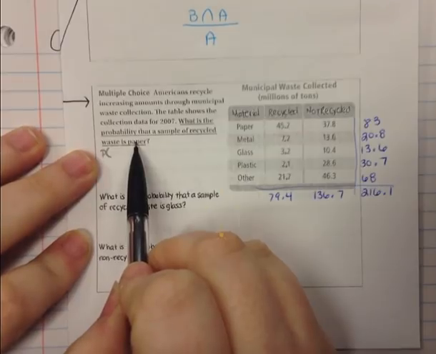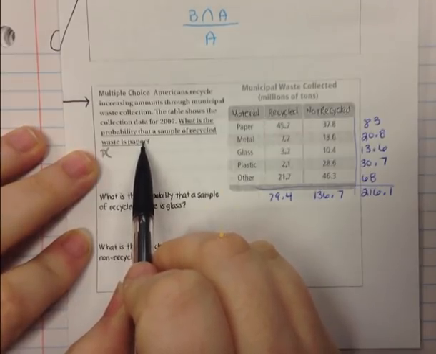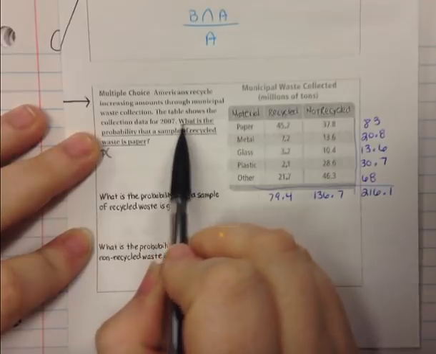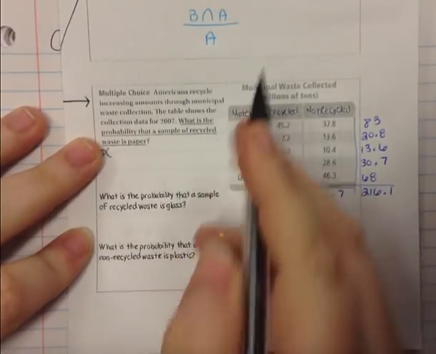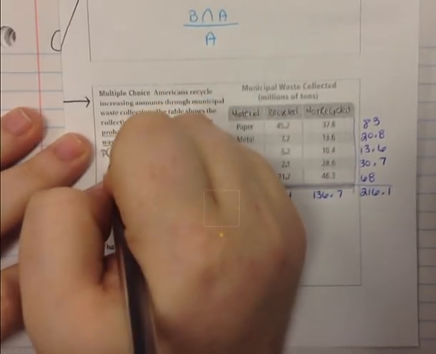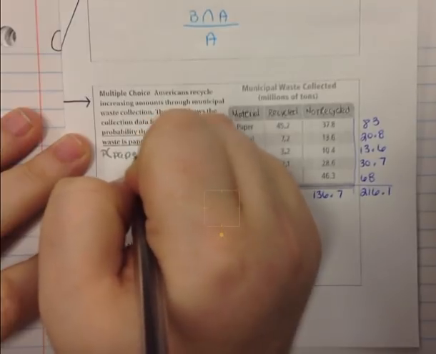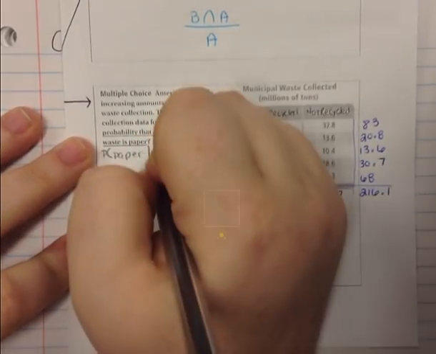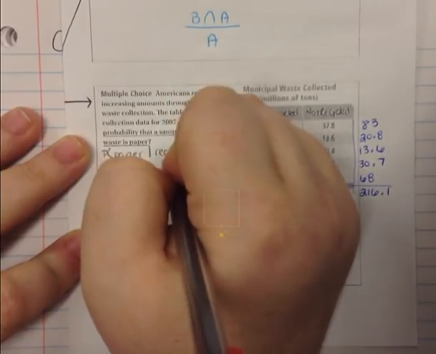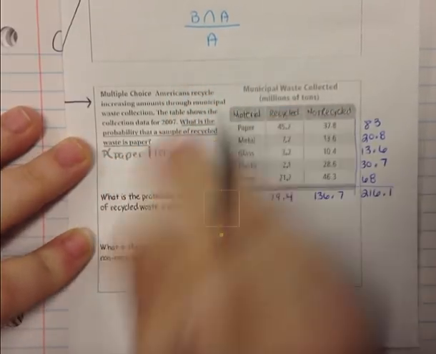We want the paper, but it has to be from the recycled waste. It says probability that a sample of recycled waste. It has to come from that. So that has to be our given. So that means the paper has to come first. We want the paper given that it came from the recycled waste. So it came from recycled. So we'll figure that out in just a second.